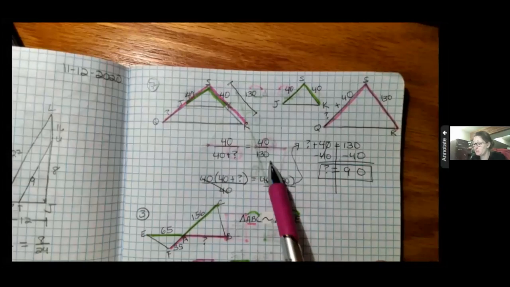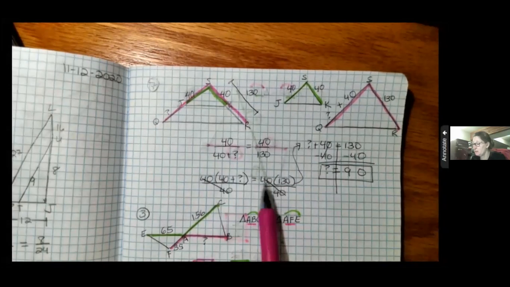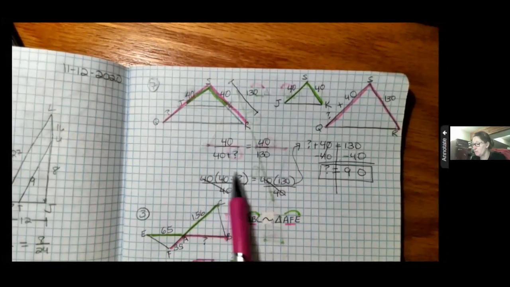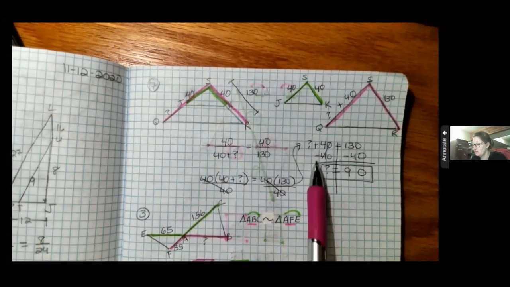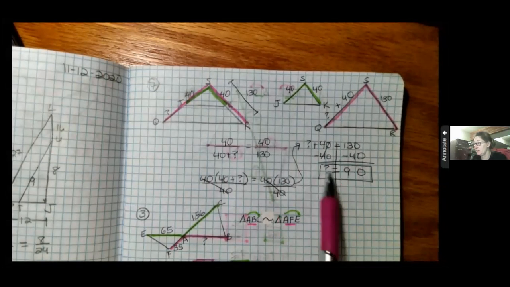And then I cross multiplied here. I noticed both had 40, so I divided by 40 to get rid of them. And then, oh, look, this is what I'm left with: 40 plus question mark equals 130. And then I did the math.